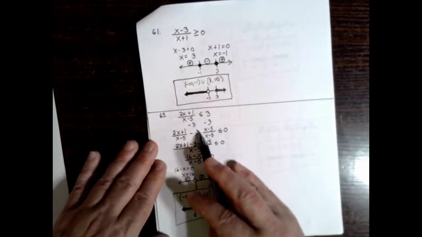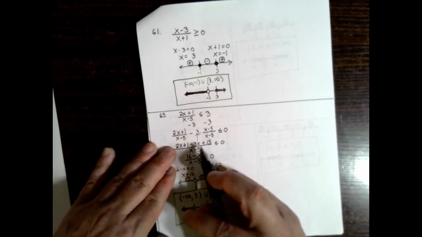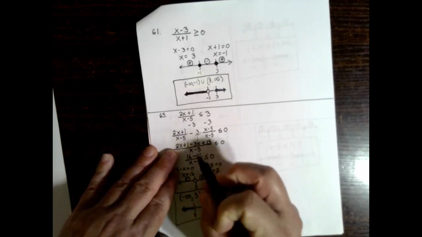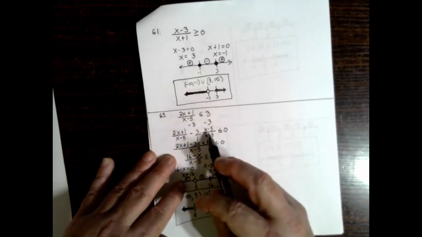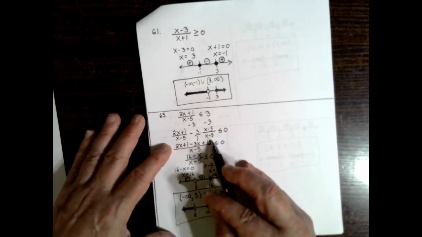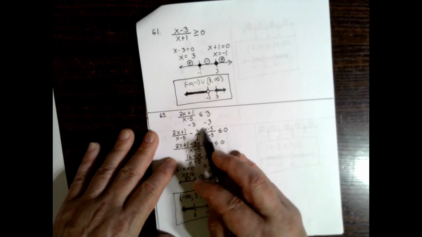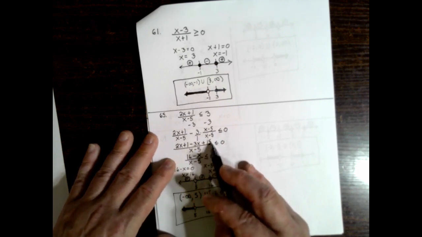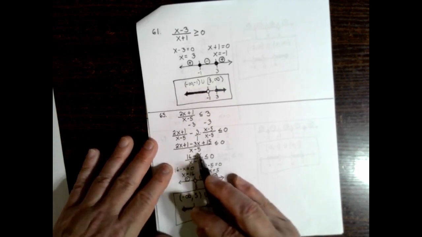65, you bring the minus 3 over. And now you've got two numbers. You got to write this as one big fraction, so you got to get a common denominator. If you write 3 as 3 over 1, then I multiply top and bottom by x minus 5, so they both have the same denominator of x minus 5. You get this. Notice you got minus 3 times x, and minus 3 times minus 5 gives you plus 15, positive 15. And you combine and you get this.